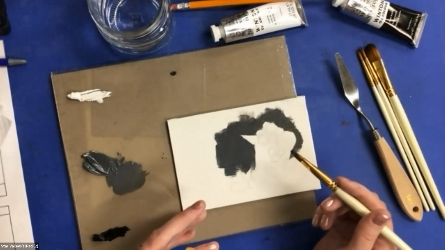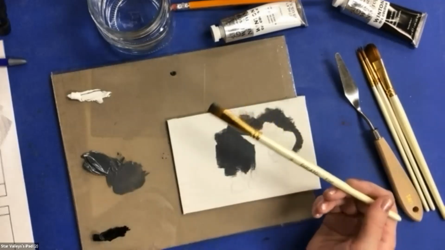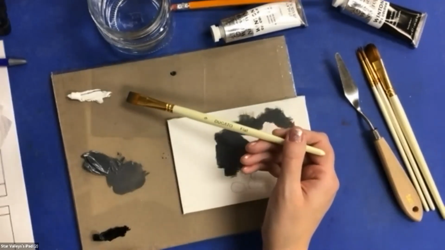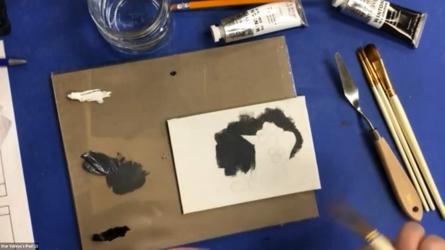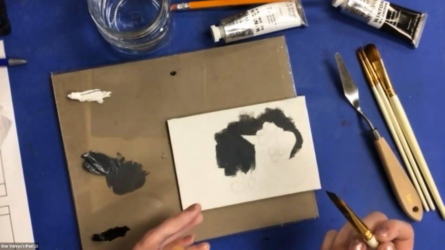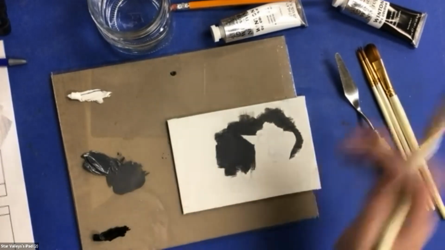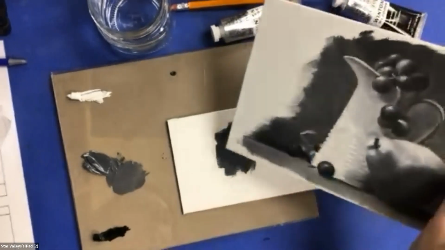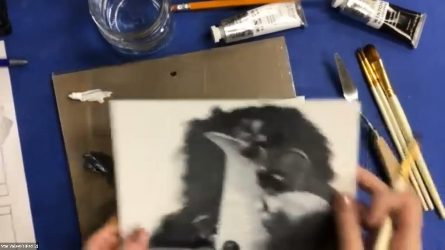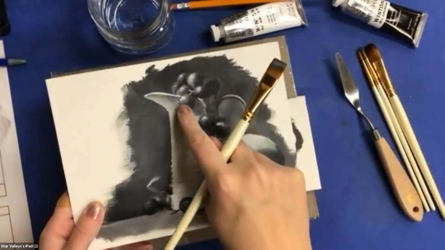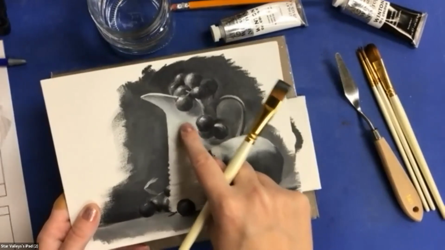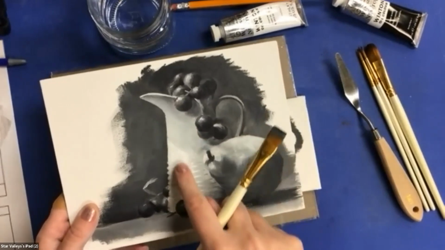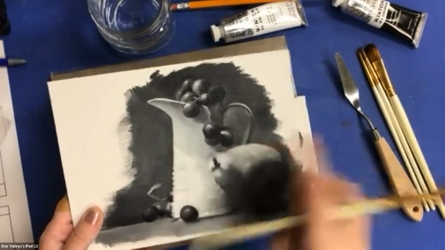Now as you're going, obviously we'll have values that are not white, gray, or black. So you just look at the value that you're going to paint. For example, this value here is light gray, where this is more white.